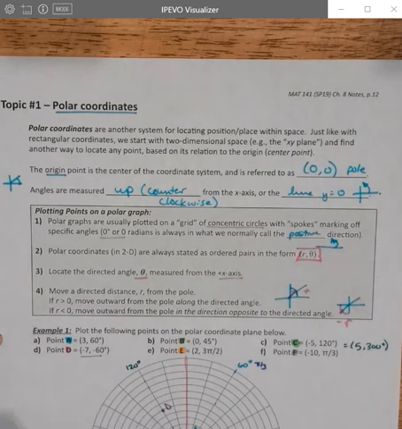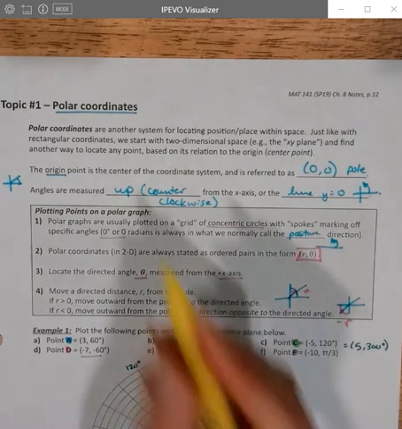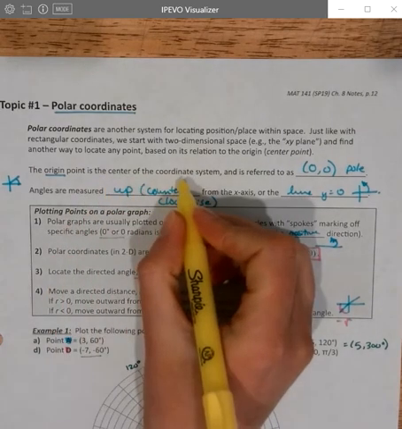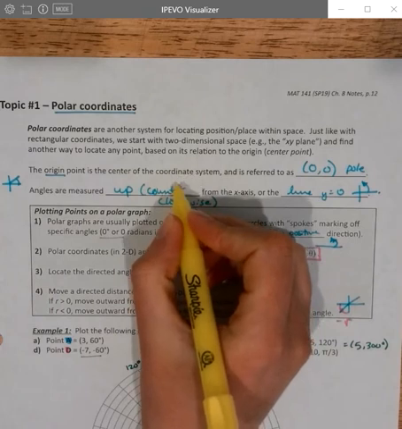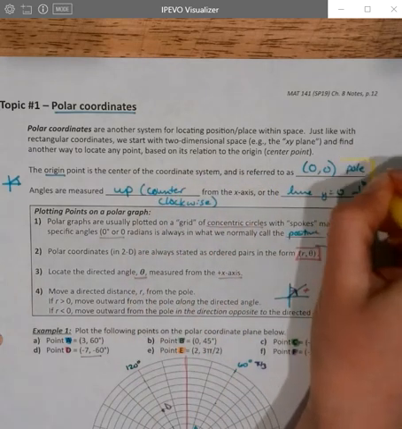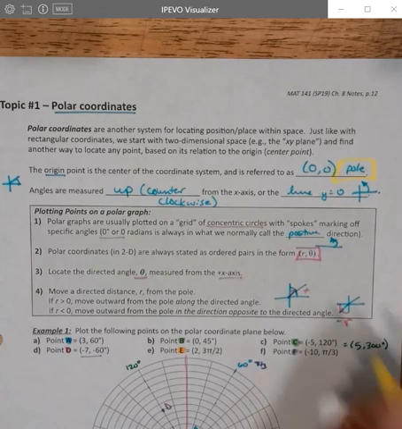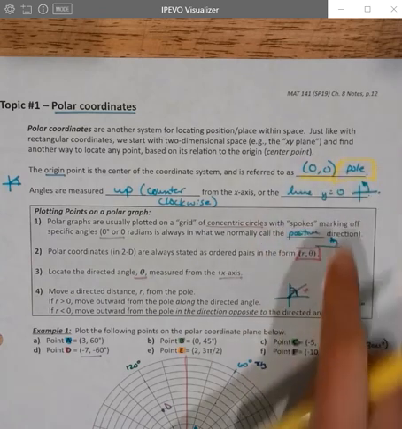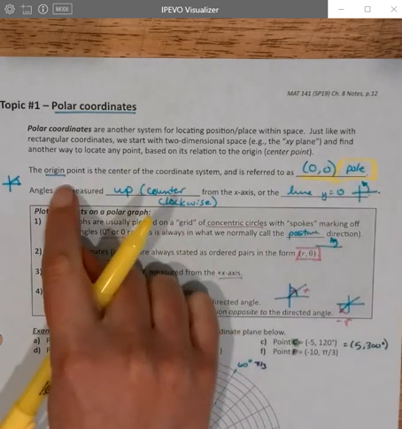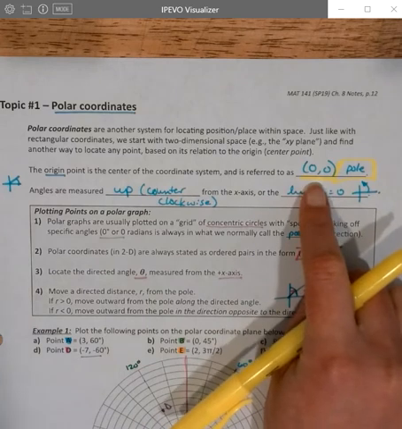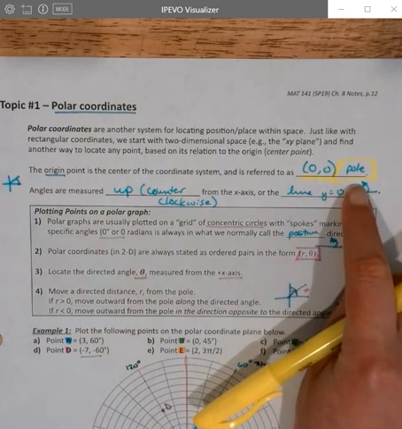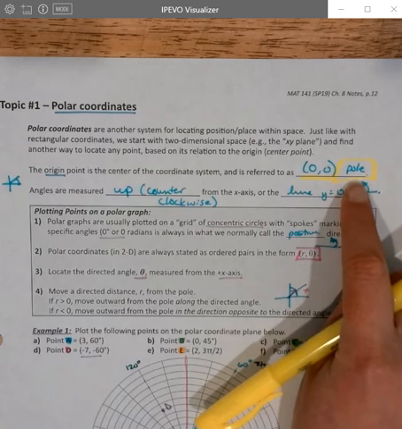Okay, so the origin point is the center of the coordinate system, just like it is for rectangular coordinates. It's also referred to as the pole if we're talking about it in polar, but it is the ordered pair 0, 0. So the pole, or the origin, is the ordered pair 0, 0. We don't use the word pole in rectangular coordinates. That may be a new word.